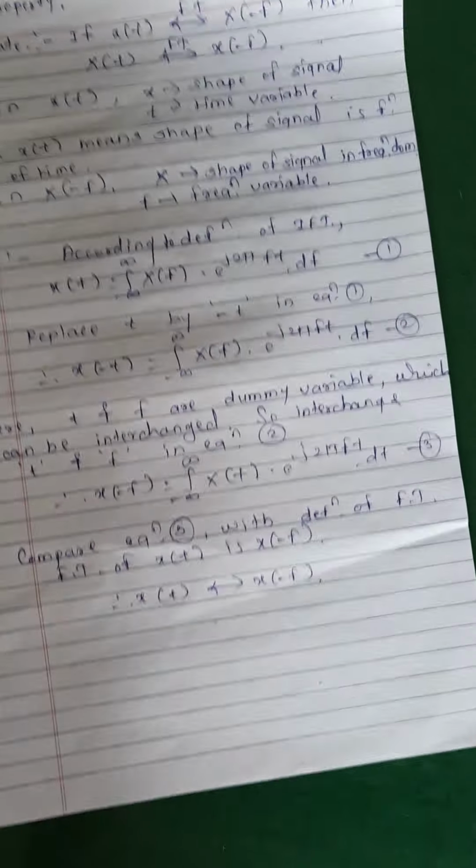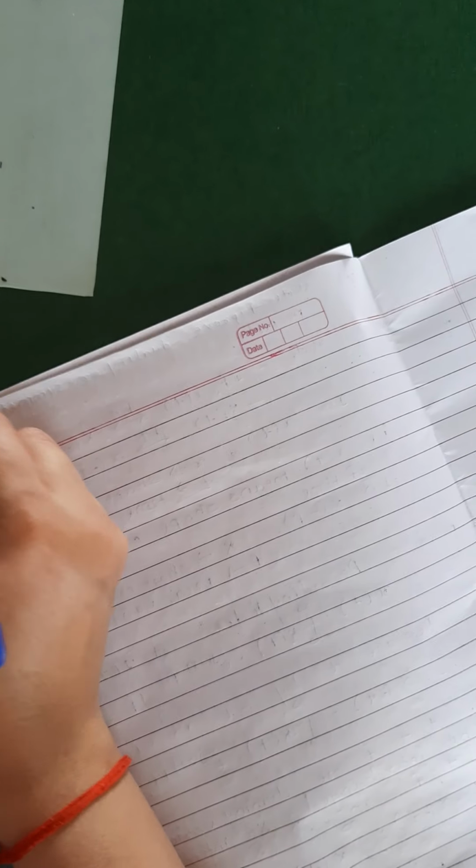So we write down the first problem here. Problem based on these properties of Fourier transform.